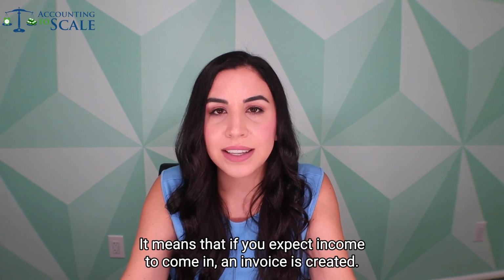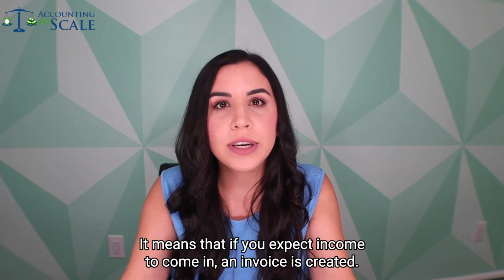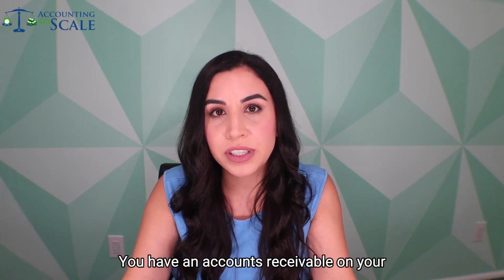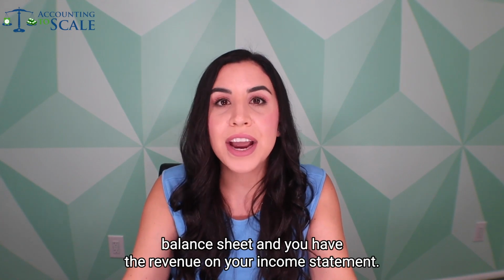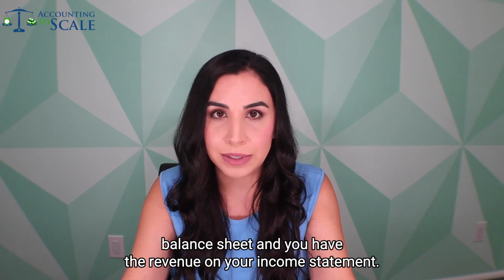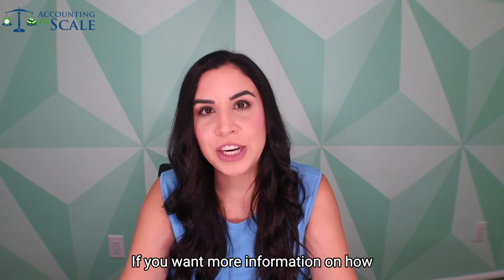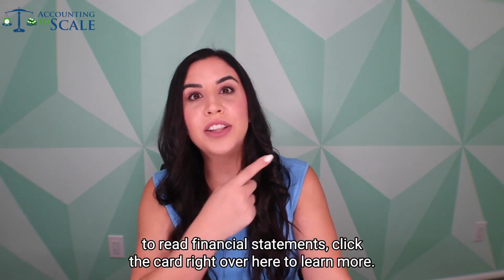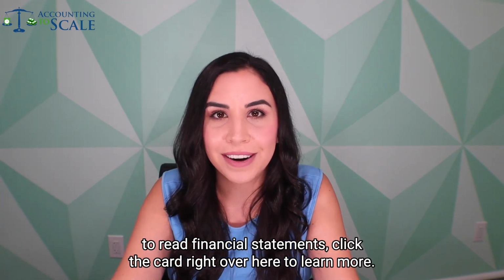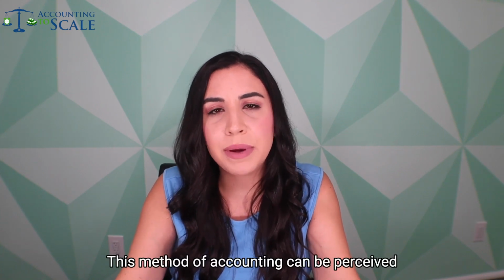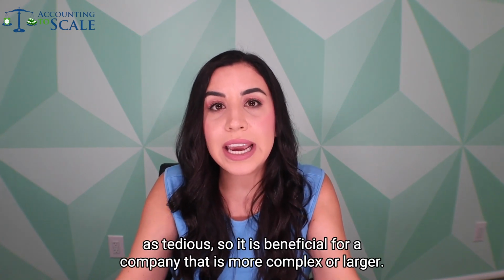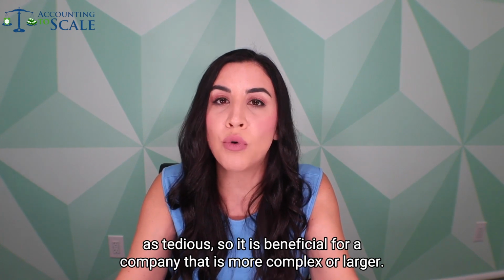What does that mean? It means that if you expect income to come in, an invoice is created, you have an accounts receivable on your balance sheet, and you have the revenue on your income statement. If you want more information on how to read financial statements, click the card right over here to learn more. This method of accounting can be perceived as tedious, so it is beneficial for a company that is more complex or larger.